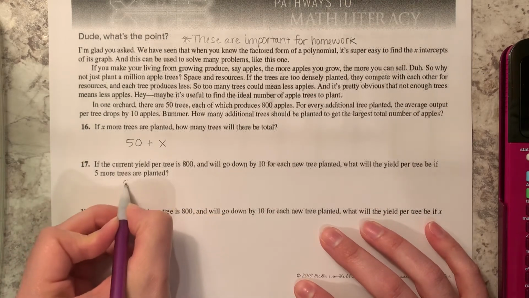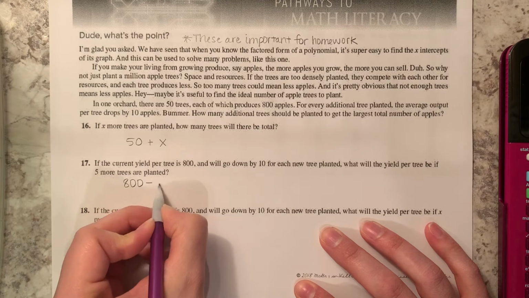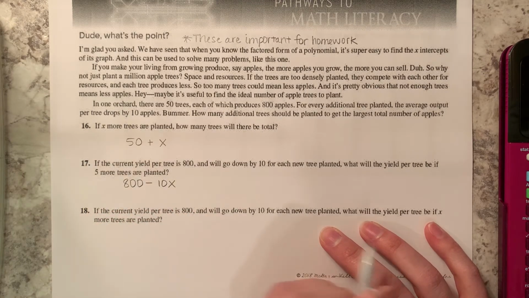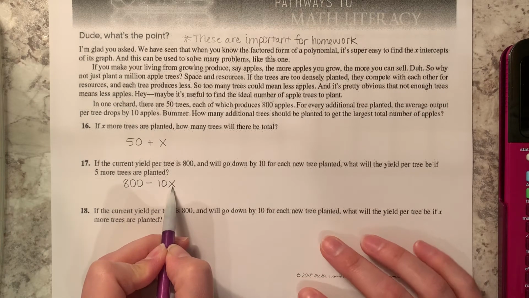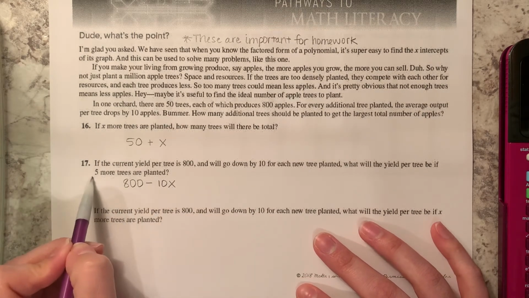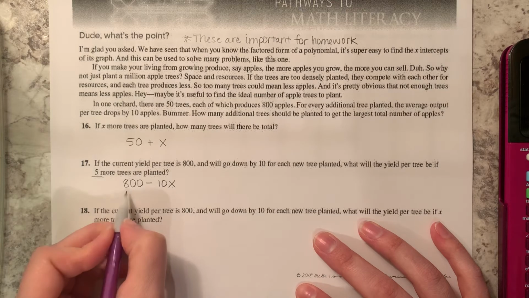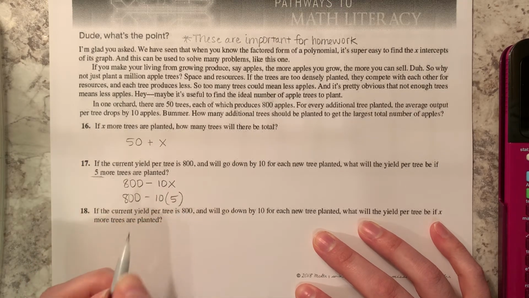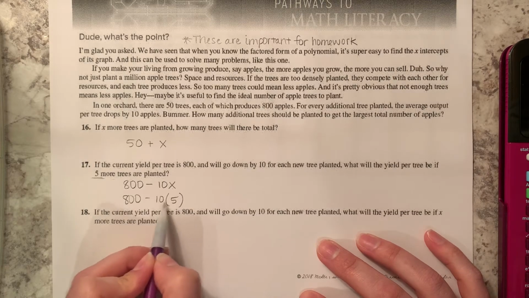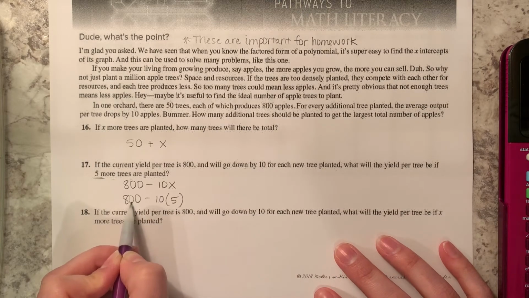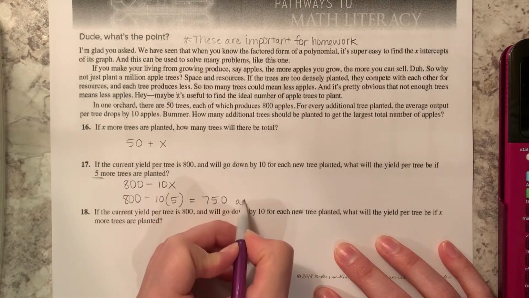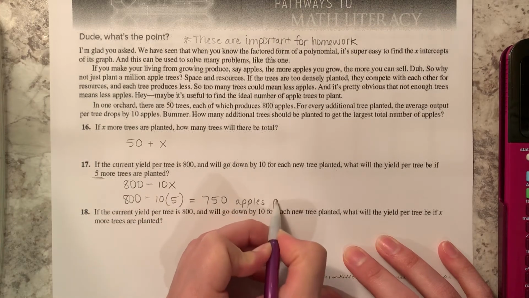Well, we're starting with 800 apples, and we're subtracting 10 per new tree planted. We don't know how many trees we're planting yet, but then they said if 5 more trees are planted. So I'm going to put in that 5. Okay, that means 50 less apples will be produced. So 800 minus 50 gets me 750 apples, and that's per tree.